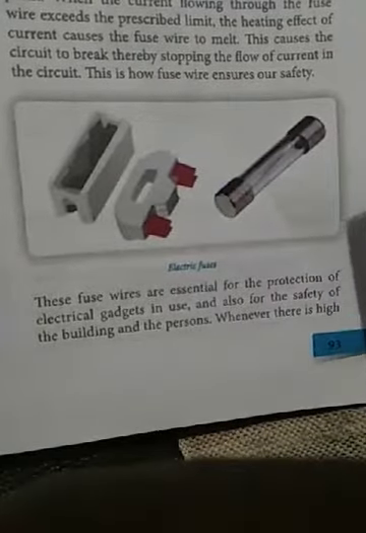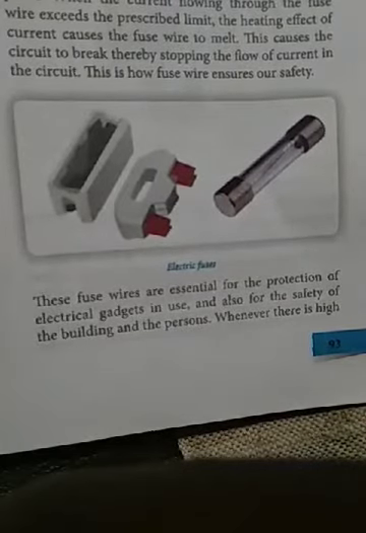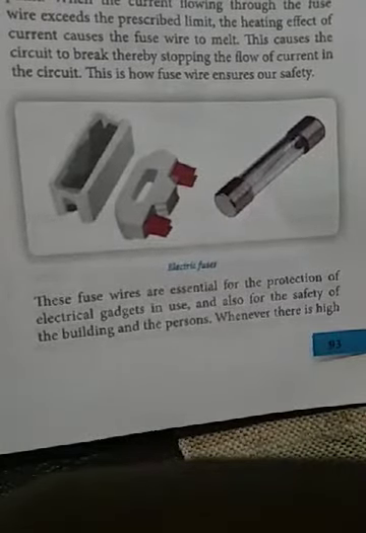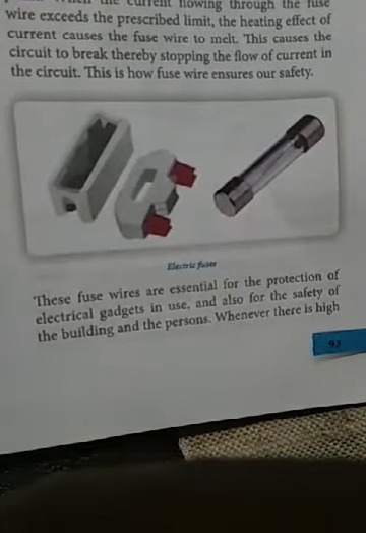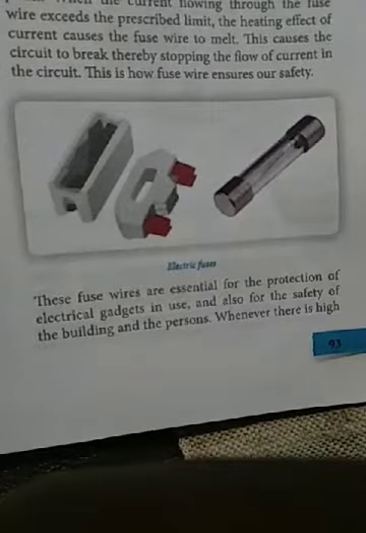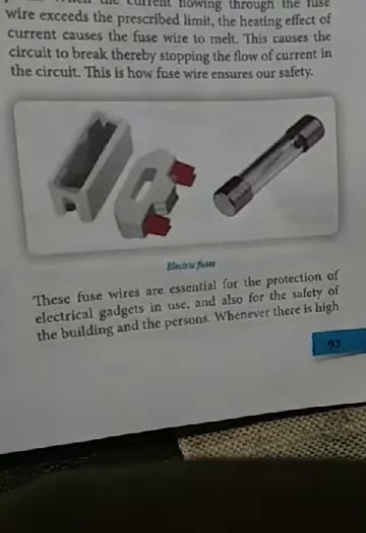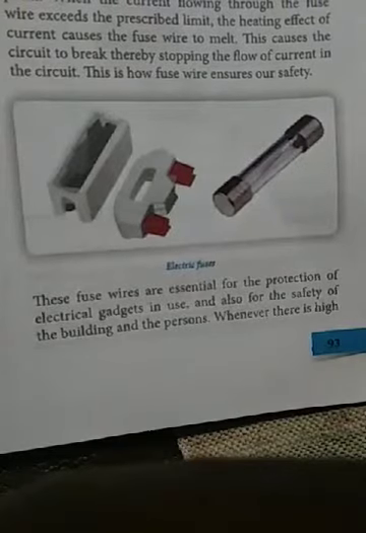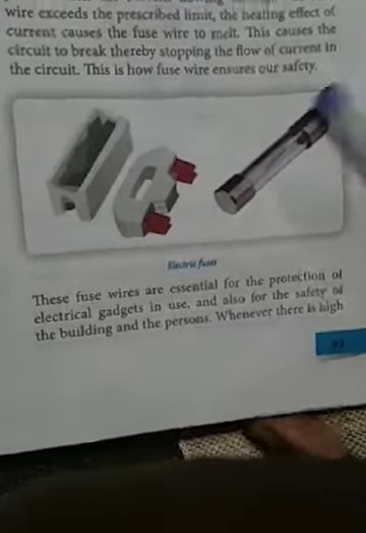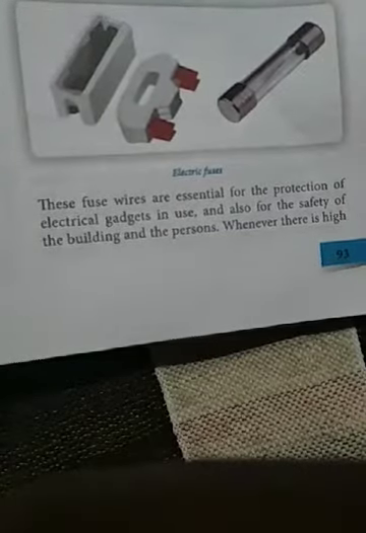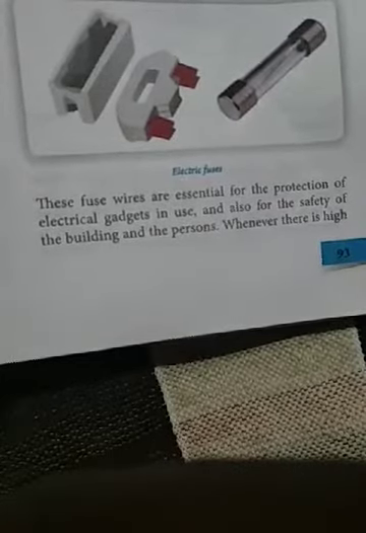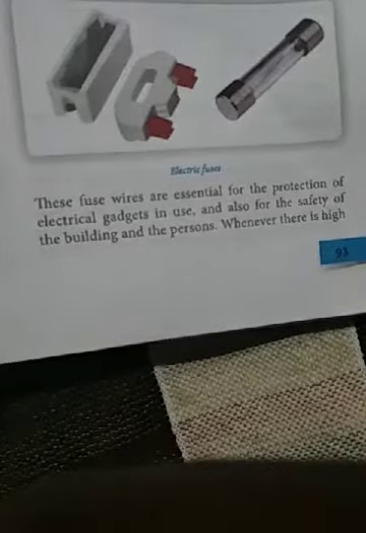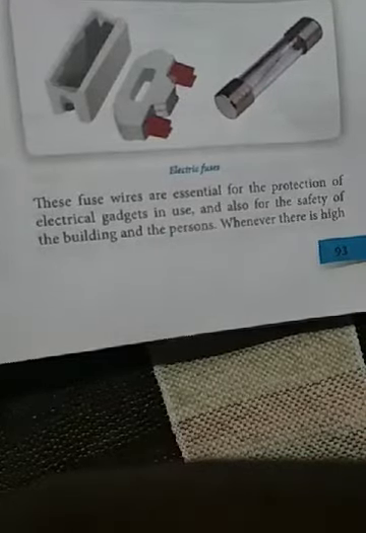An electric fuse is a short length of wire made of easily fusible metal. It is used as a safety device put into an electrical circuit to limit the current. An electric fuse is made of a conductor of low melting point. When the current flowing through the fuse wire exceeds the prescribed limit, the heating effect of current causes the fuse wire to melt. This causes the circuit to break, thereby stopping the flow of current in the circuit. This is how fuse wire ensures our safety.